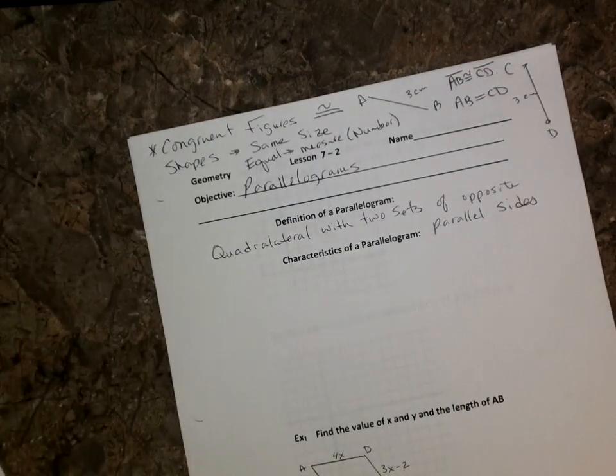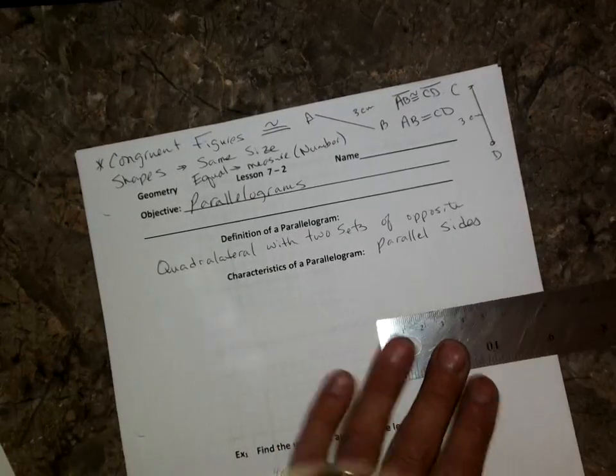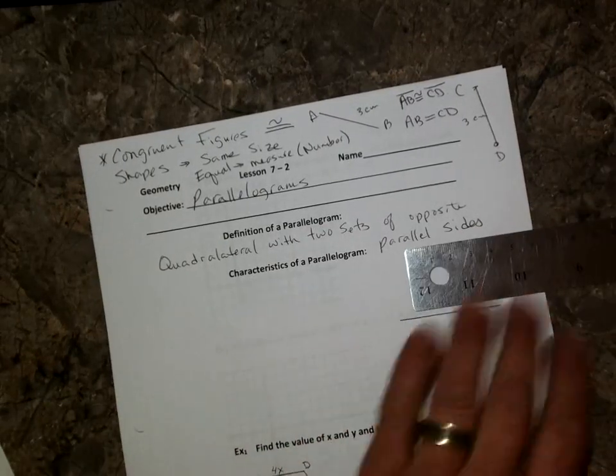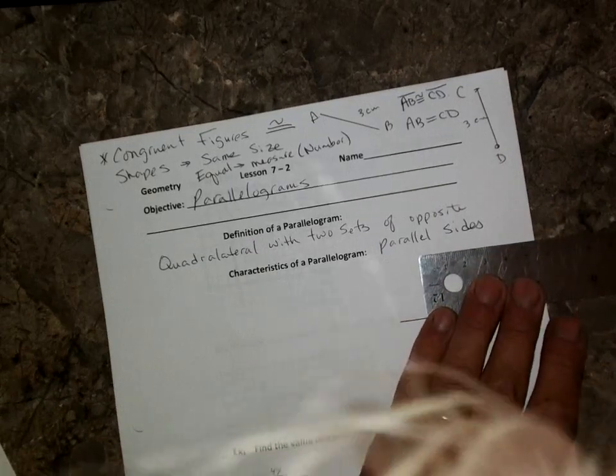Okay? All right, so give me a second. Let's take a look at a parallelogram, okay? Let me draw one down real quick. I want you to look at a parallelogram. We'll talk about its characteristics. So, all right, give me a second to draw a parallelogram. Let's see, 5. And I want to go 5 like this.